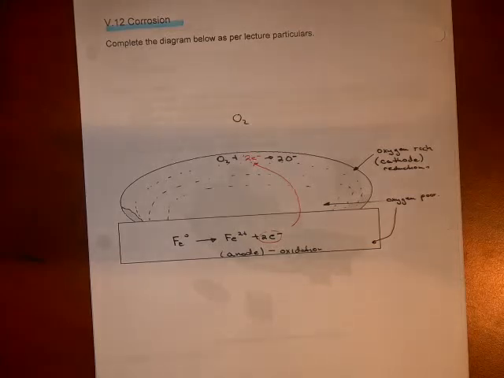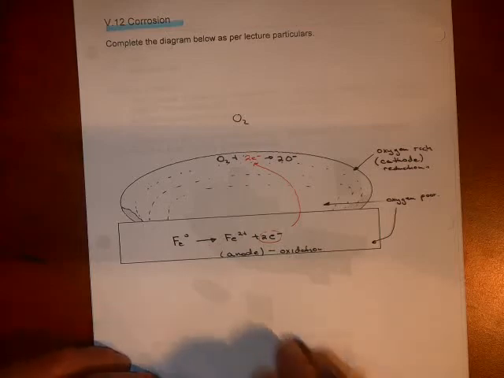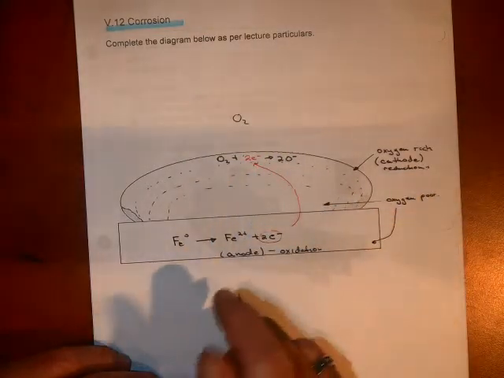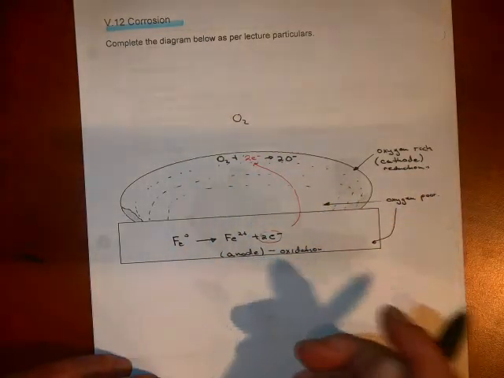Okay. Now, what happens here is that the overall reaction that causes the rust is actually not formed right away.